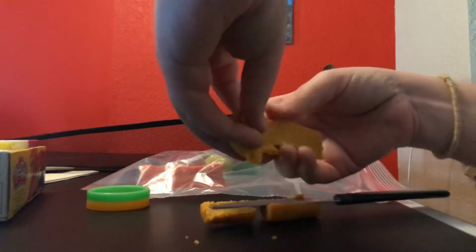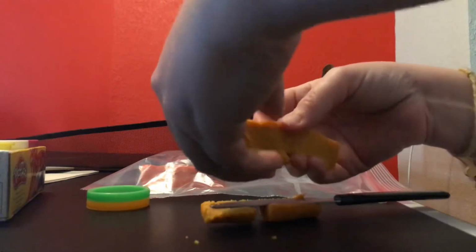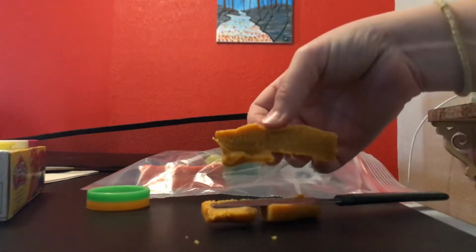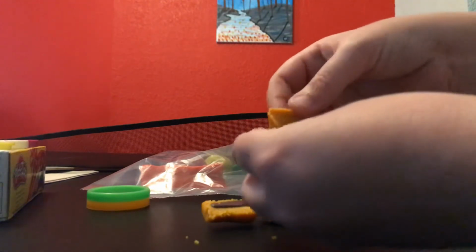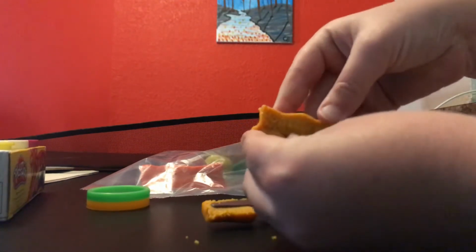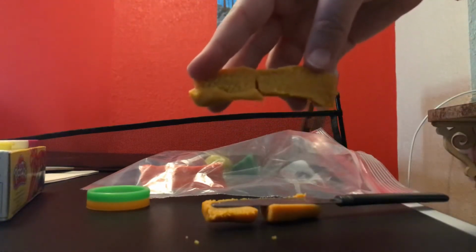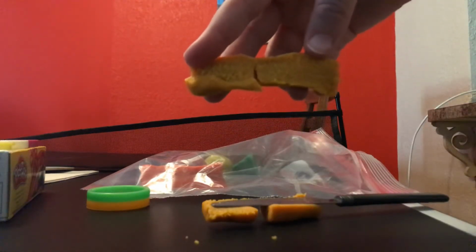Okay, oops, a little bit of it came off. More or less, what shape does that look like? A little bit of it got melted off there. Okay, that should look like a rectangle.